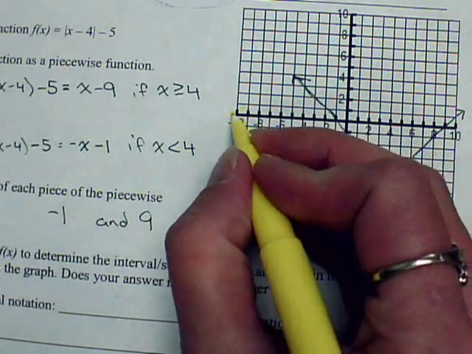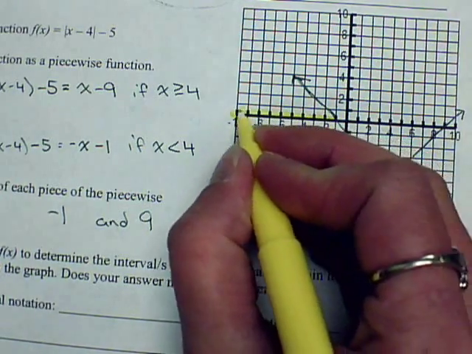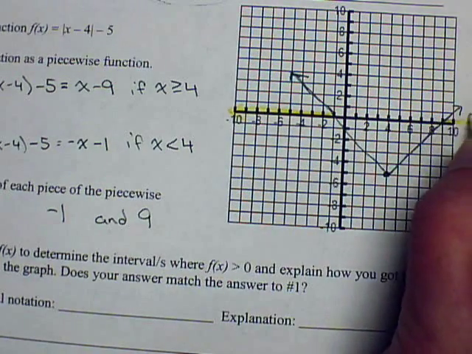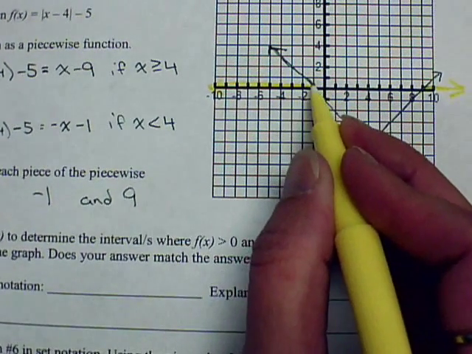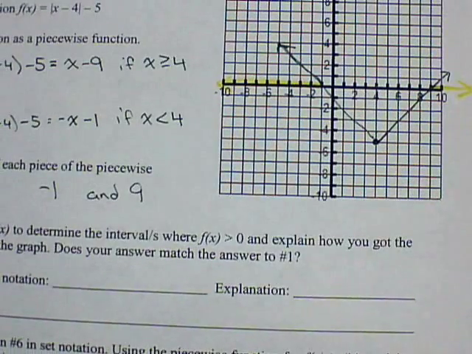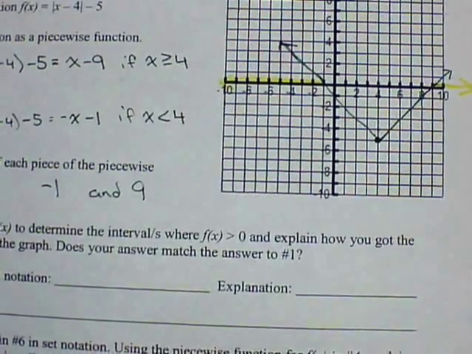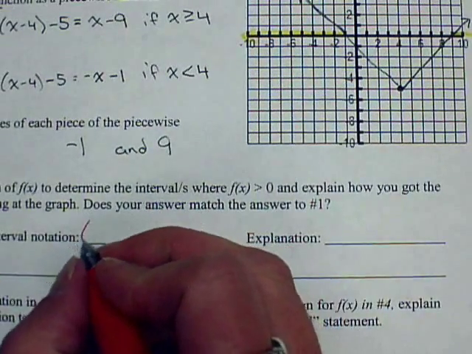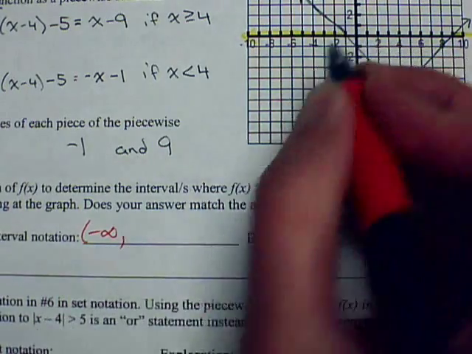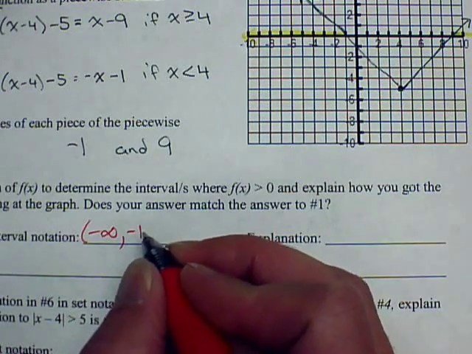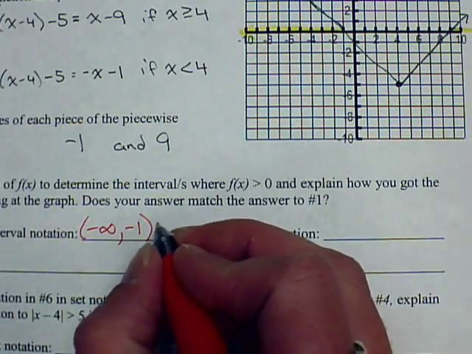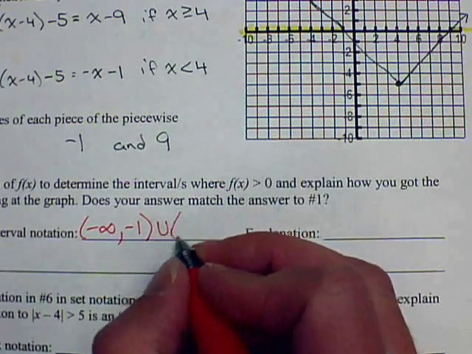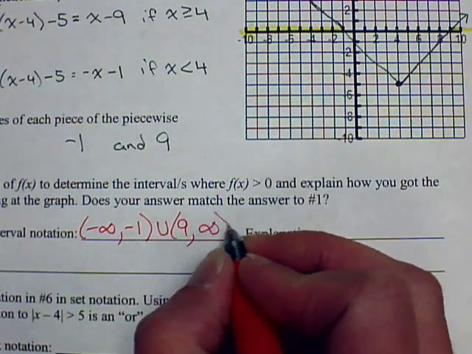Well, that's all the way here, up to there. But it didn't say or equal to, so I'm not going to include those x-intercepts. So it starts here at negative infinity and then goes up to negative 1, but we're not going to include it because it doesn't say or equal to. Then it starts back over at 9 and goes to positive infinity.